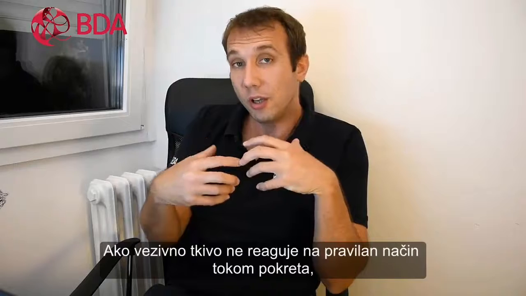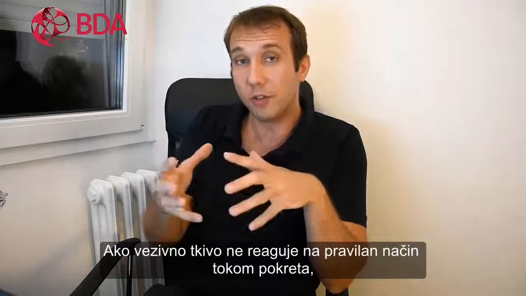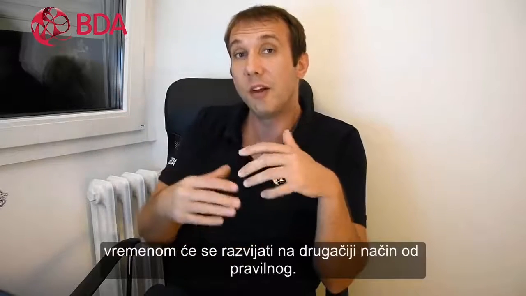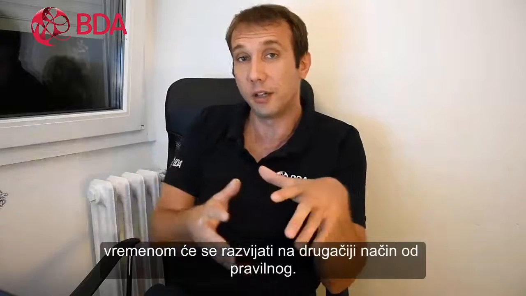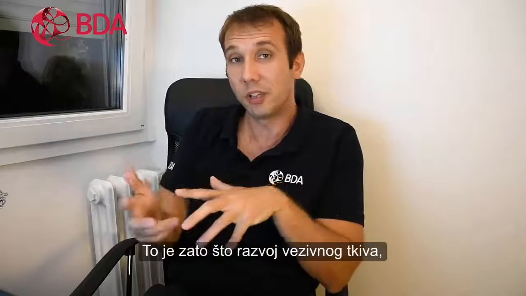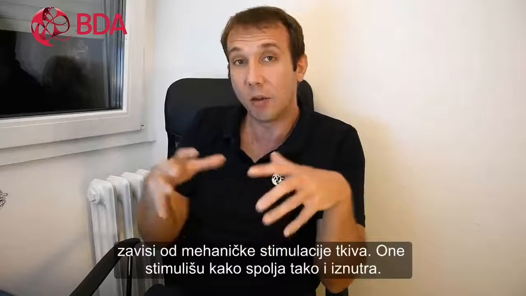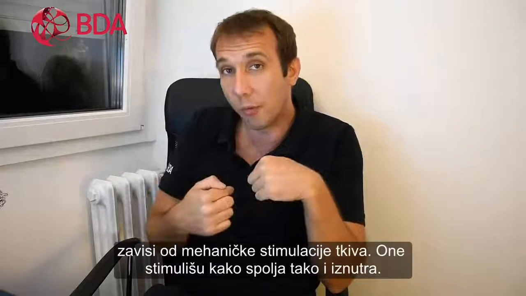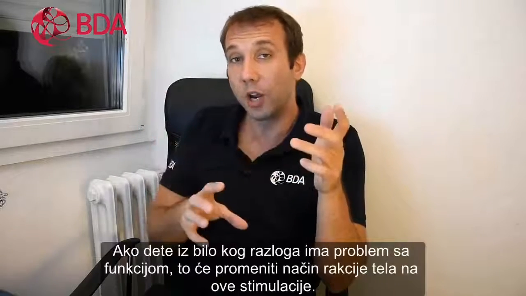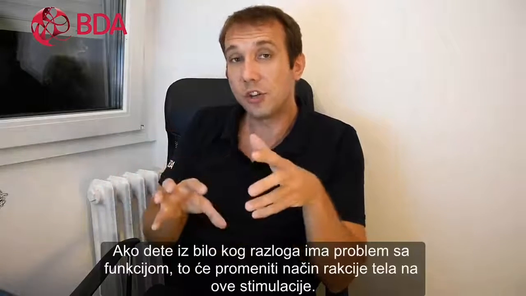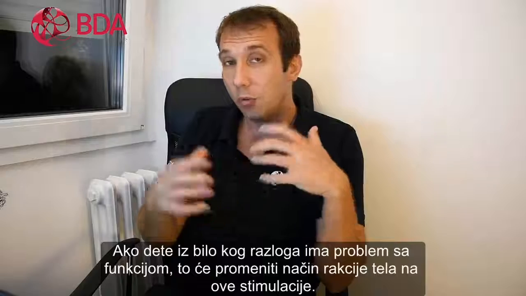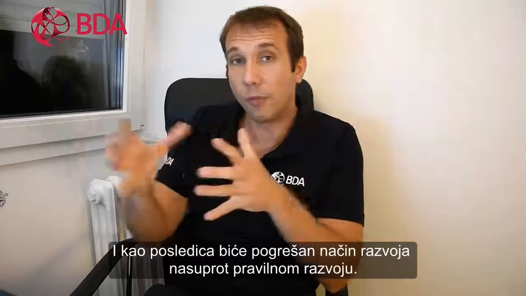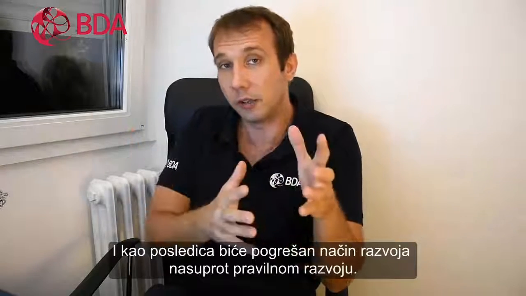So when the body tissue, as a connective tissue, is not responding properly during the movement, it will actually in time develop in a different way in comparison to the healthy child. This is because the development of the connective tissue is dependent on the mechanical stimulations. And these mechanical stimulations are coming from outside as well as from within our body. And if for any reason the child has a problem with the function, it will change the way how our body is reacting to these sources of mechanical stimulation, and the effect will be a different way of development with respect to the healthy child.